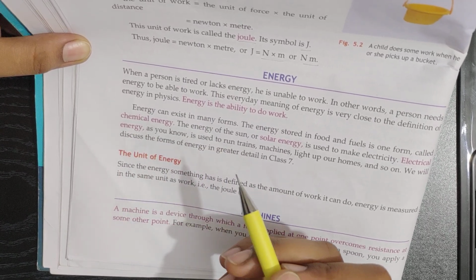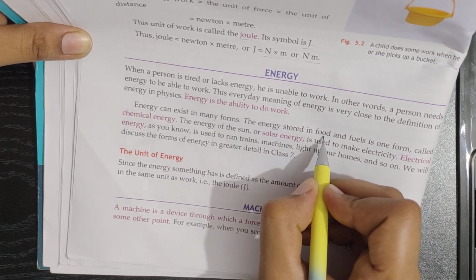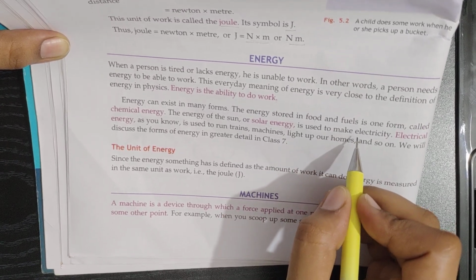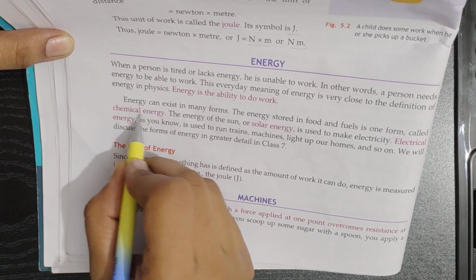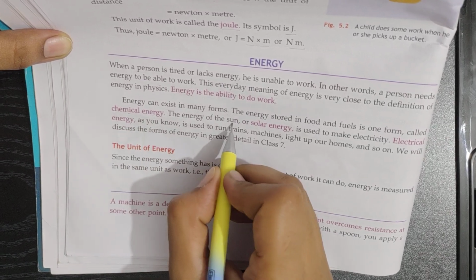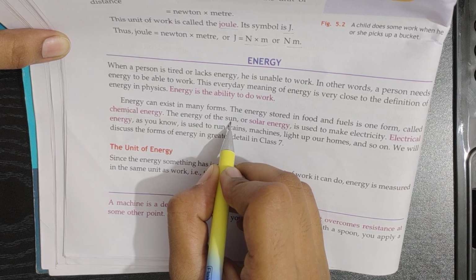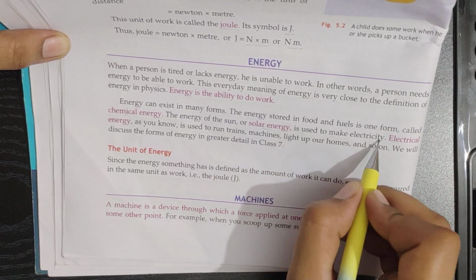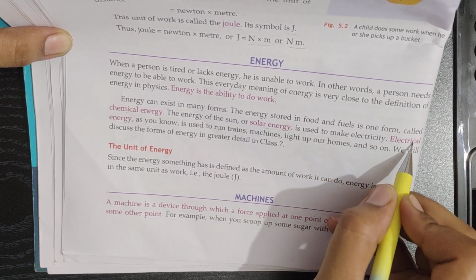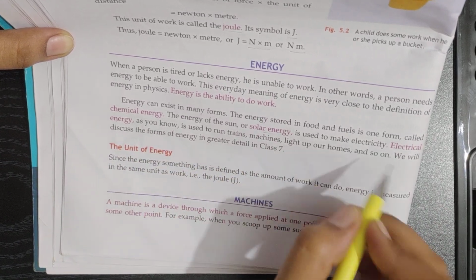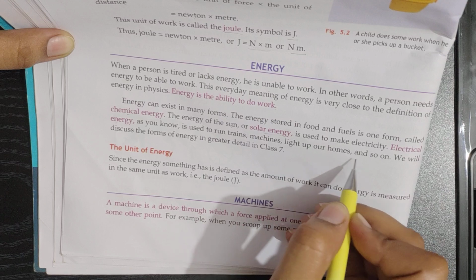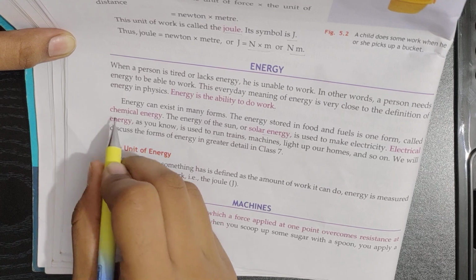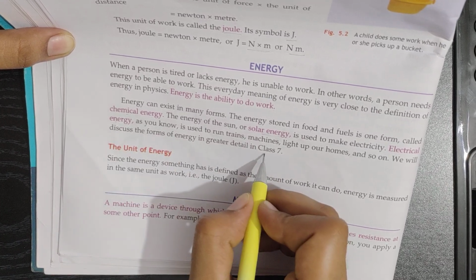In many forms how? Like the food we are eating, it is giving energy. The fuel we are putting in vehicles gives them energy to move on. So these are forms of chemical energy. And the sun is giving us heat energy and light energy, solar energy as well, which is used to make electricity. Electrical energy is also a kind of energy which is used to run trains, machines, and light up homes, and so on. Many things are working on electricity. In detail, about the different forms of energy you will discuss in the higher class.